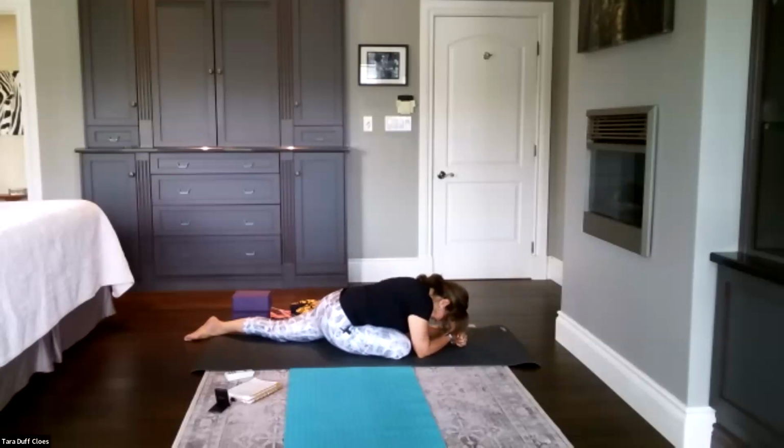And hold your pose. Ujjayi breath. Gently pinching off the back of the throat.